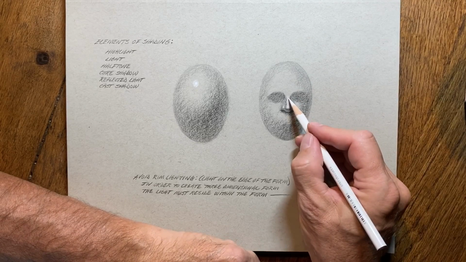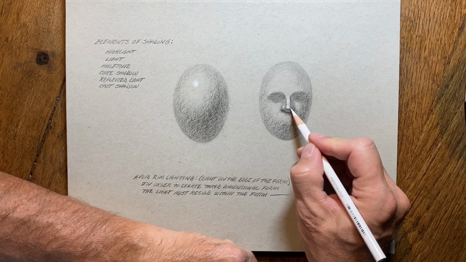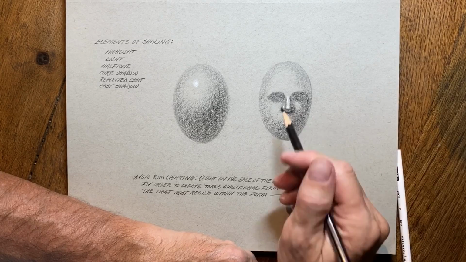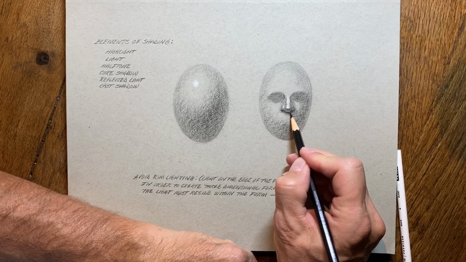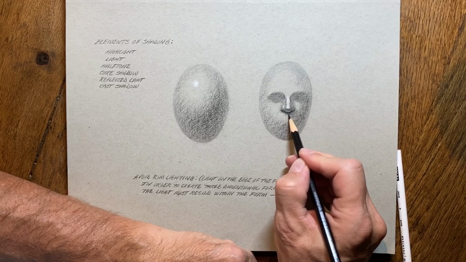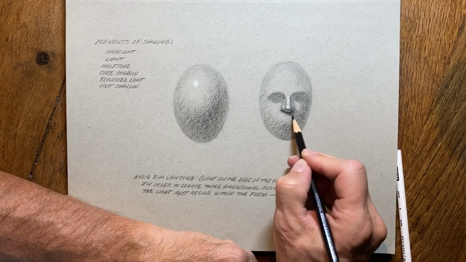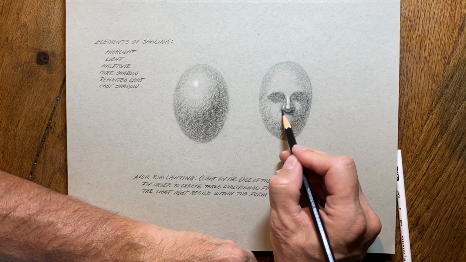So here we have highlight, light, halftone, core shadow, reflected light, and then underneath here, we have cast shadow. And let me clarify this just a tiny bit more with the cast shadow. The cast shadow gets softer as it moves away. In fact, we want the cast shadow to blend into the form of the core shadow down beneath it.